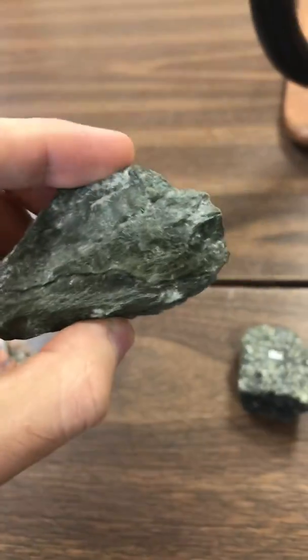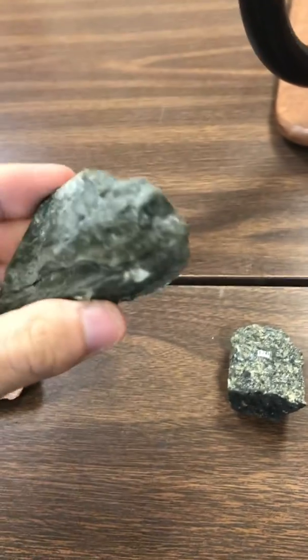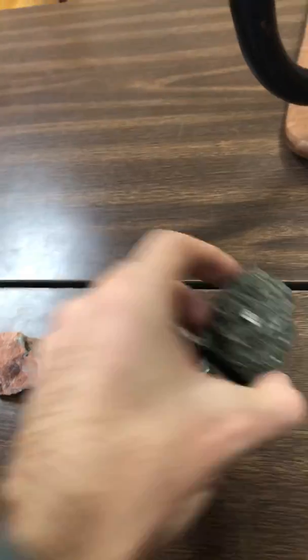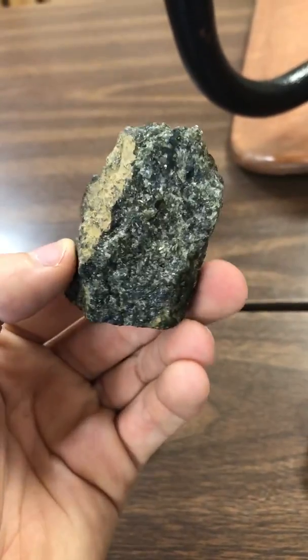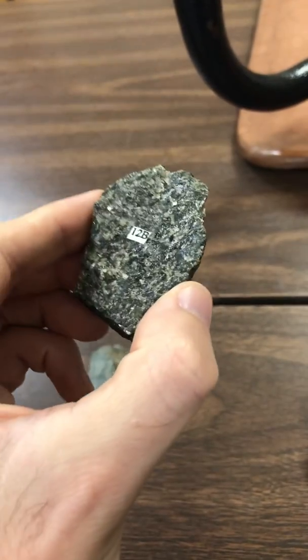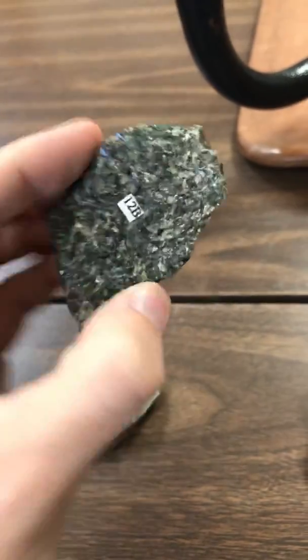Okay, this one right here, again, no crystals, just kind of boring and dull. What kind of rock would that be? Number 12, I can see different crystals as I move them around. See them reflecting the light. Yeah, this is called gabbro.